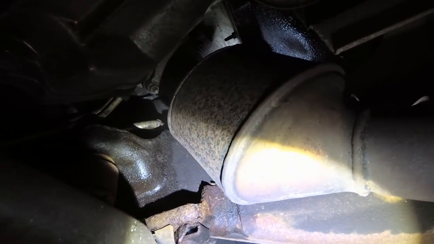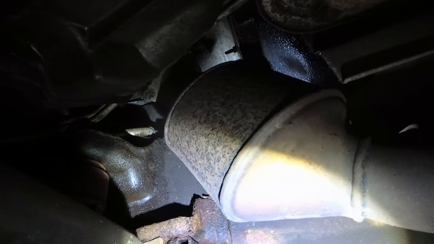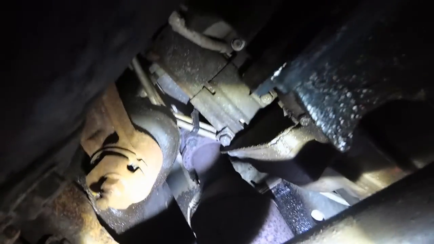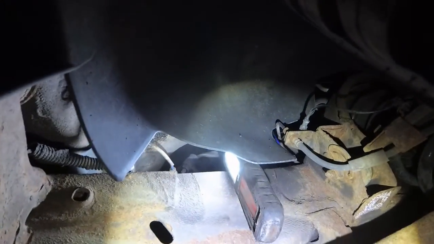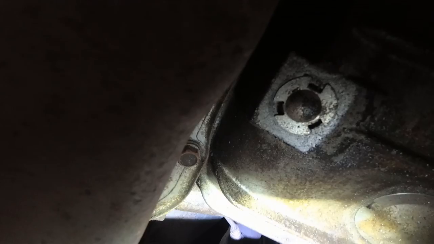So there's the cat on the passenger side. I was hoping to be able to just drill a hole in front of the cat, but that's not convenient. So next option is to remove the oxygen sensor in front of the cat, which is probably easier accessed through the wheel well on the passenger side.